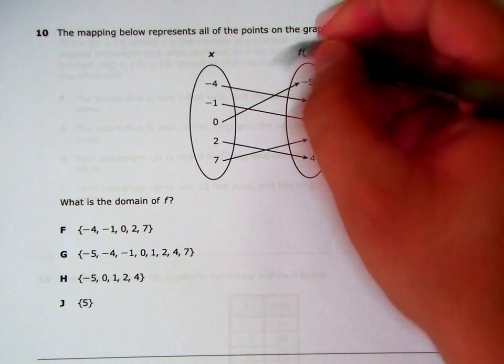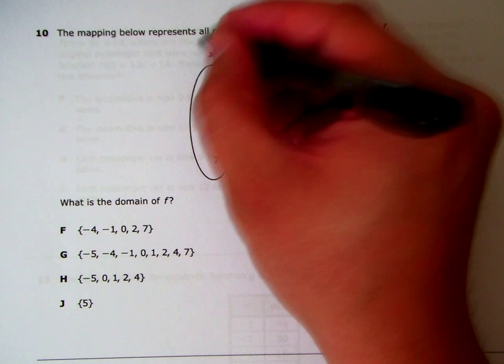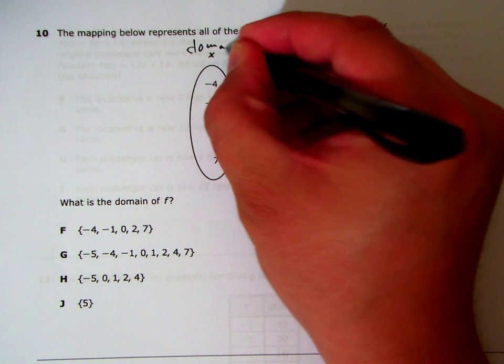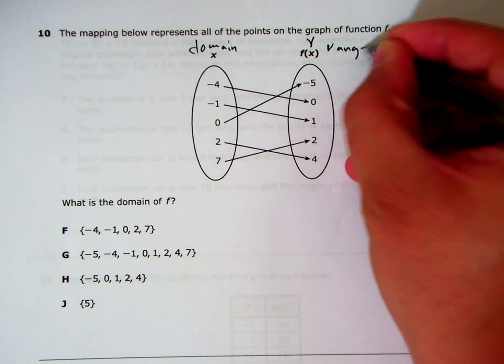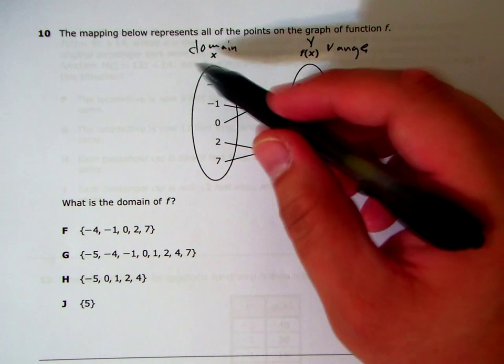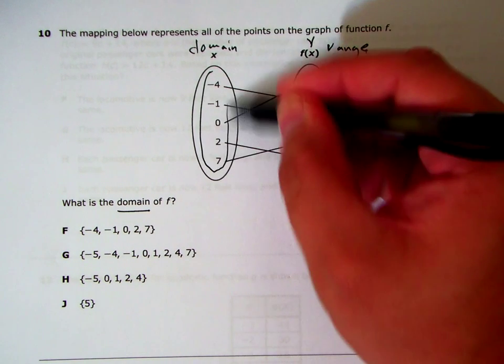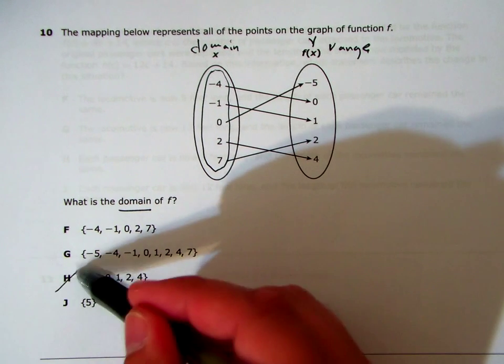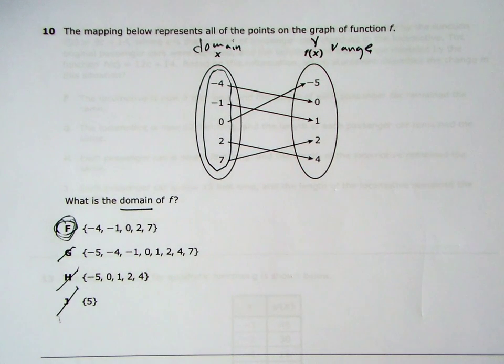All right, so this is x, this is y, right? So this is the domain, and this is the range. It goes like this on the last one, right? So here it says, the domain is what? All of these numbers here. So where are all these numbers? It's not H, G, J, but it's F, right?